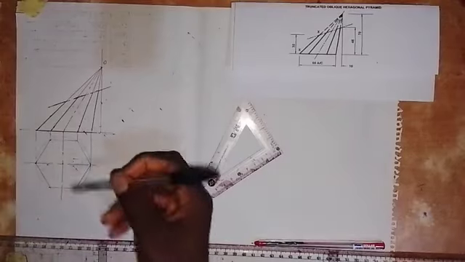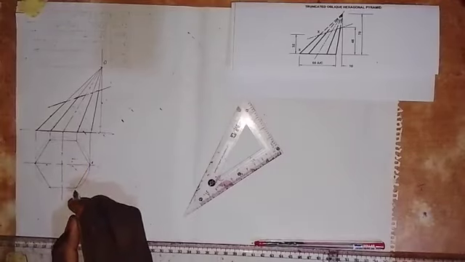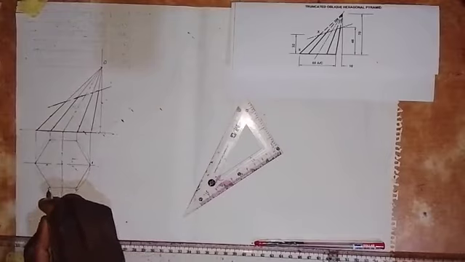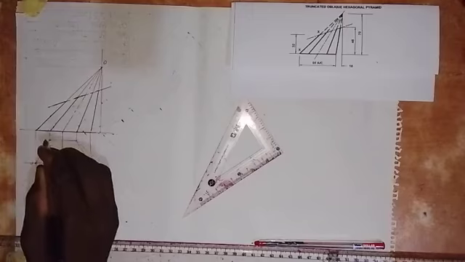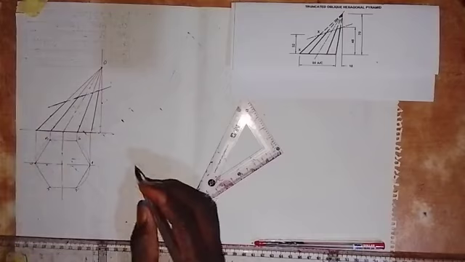So let's number these points. This is point 1, this is point 2, this is point 3, this is point 4, this is point 5, and then we have this to be point 6. Okay, so we have this.